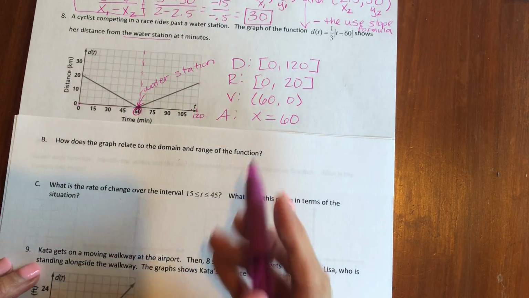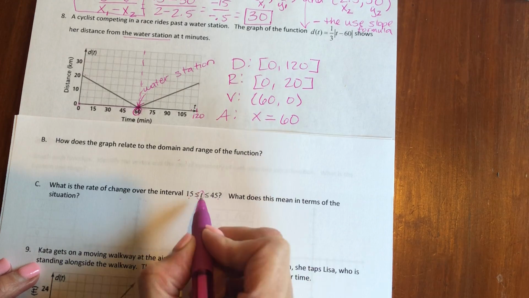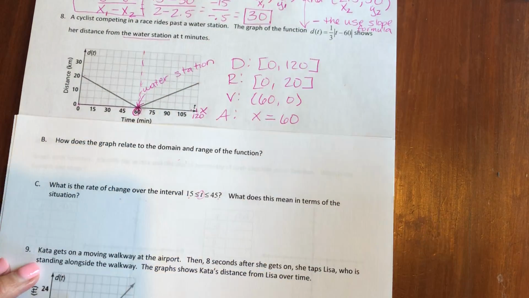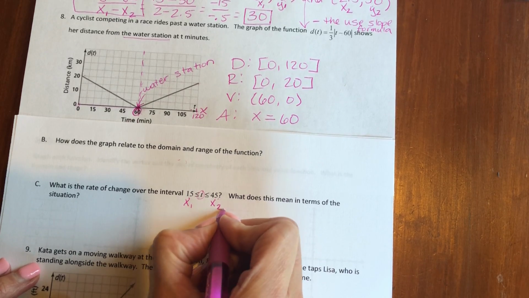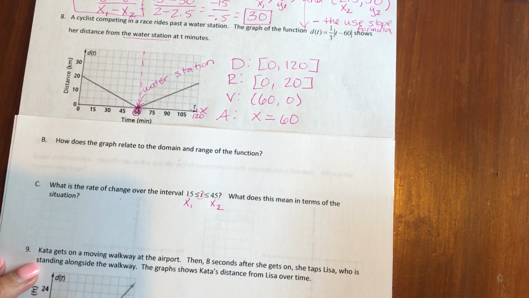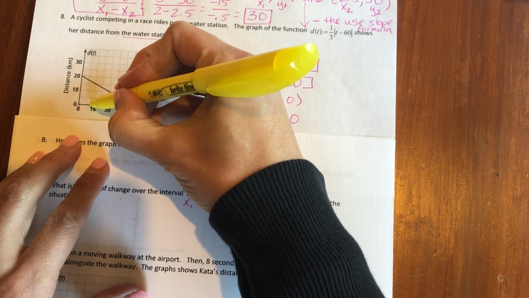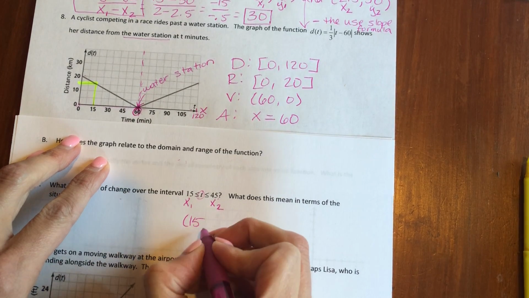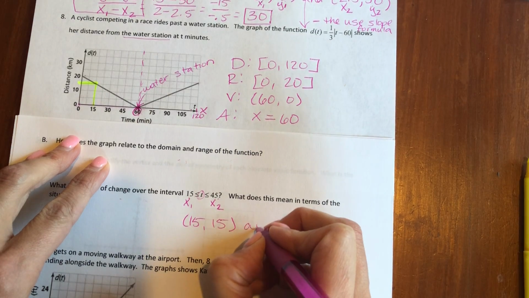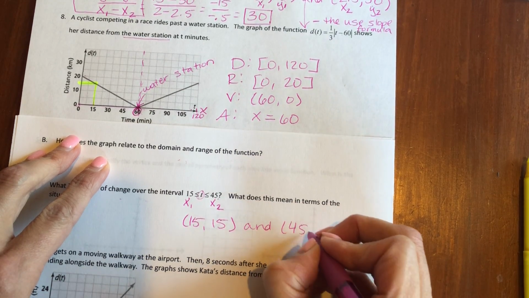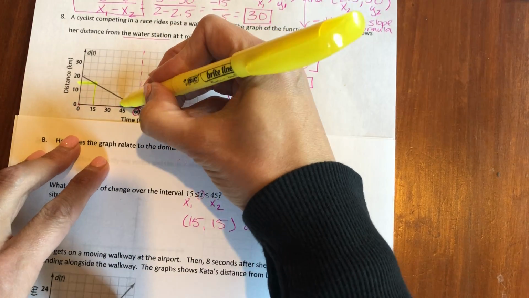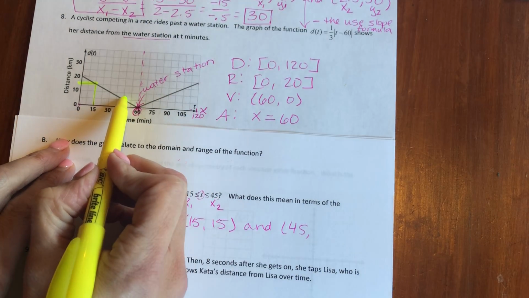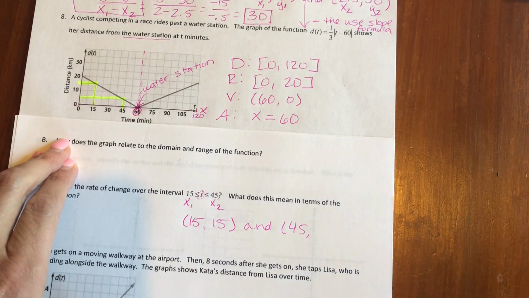Okay. So here's your x values. Remember t, time is the x values. So this is your x1 and x2. Then you have to find your y values. So you're going to use the graph to do that. So start at 15, turn 15. So there's your first point. Now we're going to use the second x value, which is 45. Up to the graph. As soon as you hit it, you turn and you end up at 5.